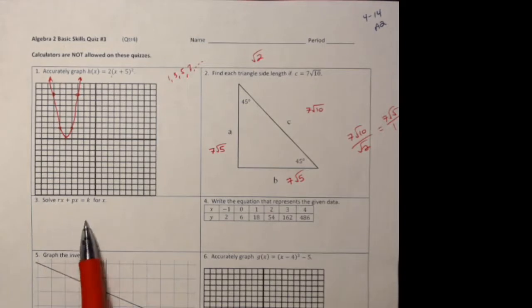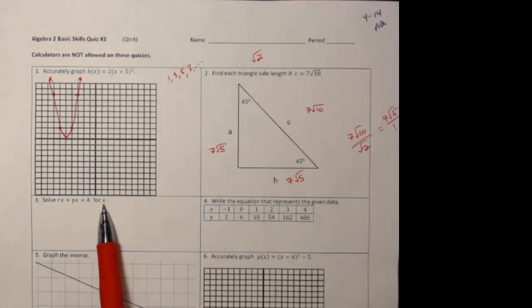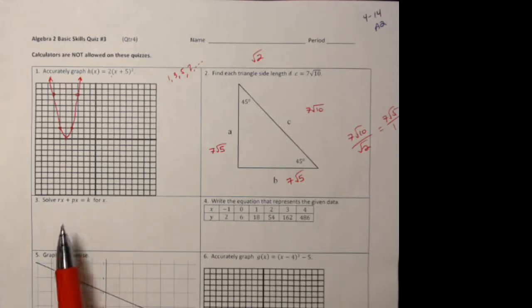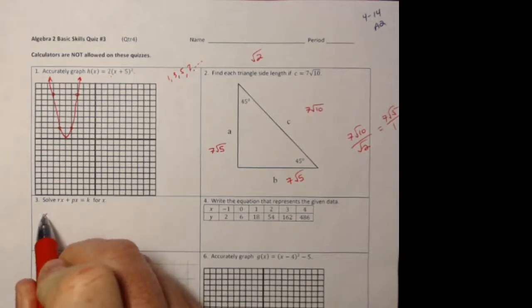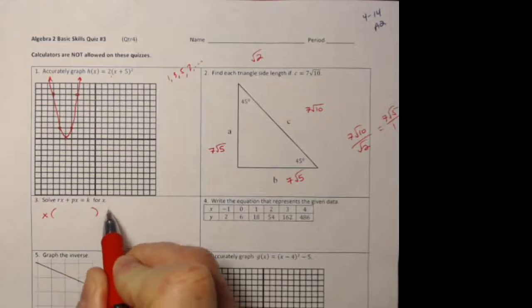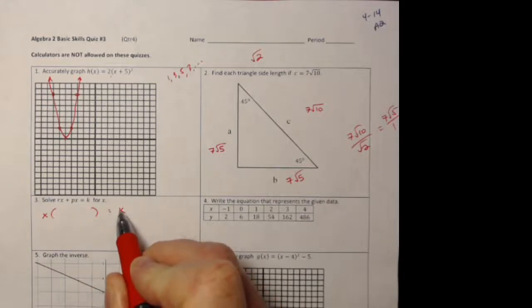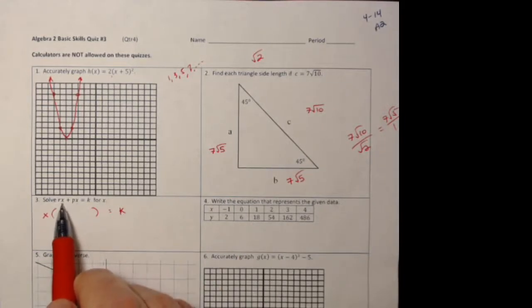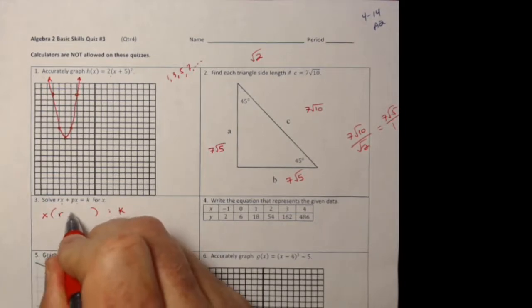All right, for these, and you'll see the same situation for today's literal equation. We're trying to get x by itself, and notice that it's in two spots. x is here and x is here. So the little mathematical strategy is to factor x out of both of these. If you factor an x out of r times x, you're left with r.